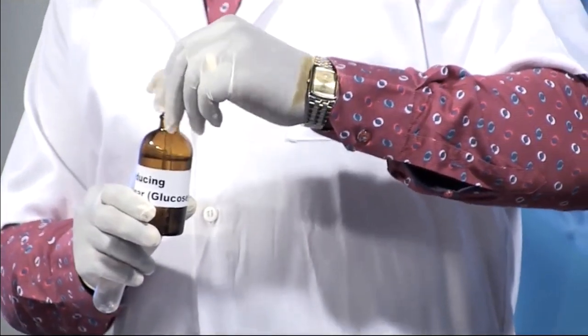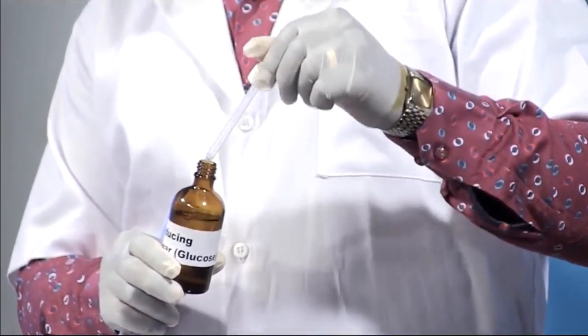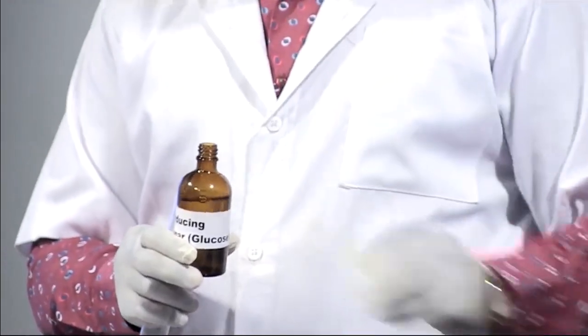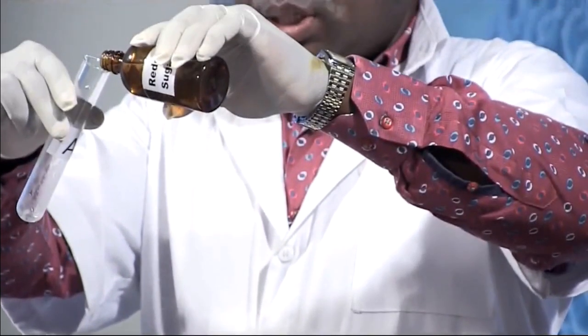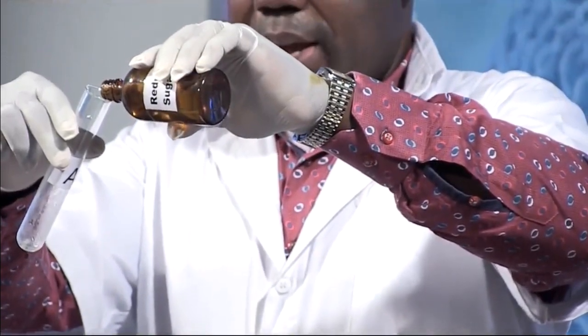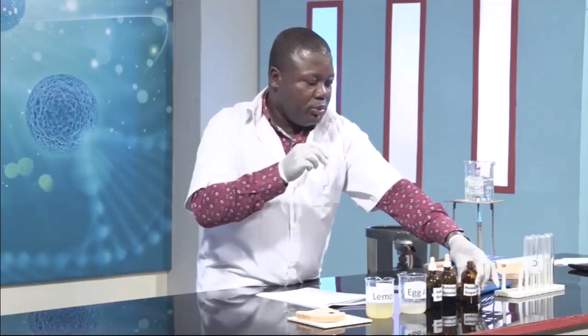Here we are looking at glucose. We can just pour a small amount, about 2 cm cube. This is glucose solution from the pineapple.